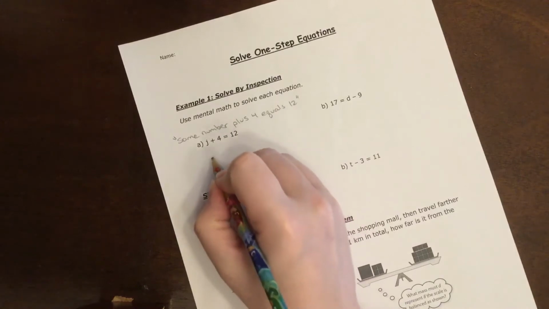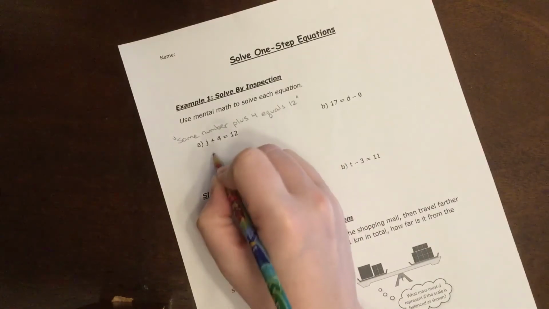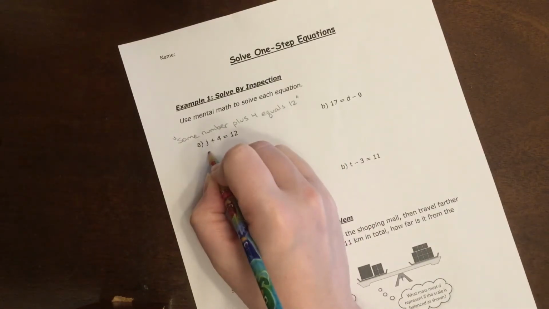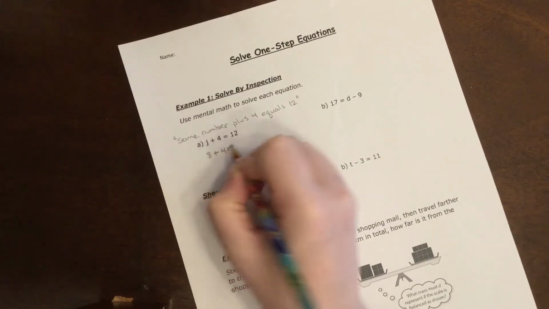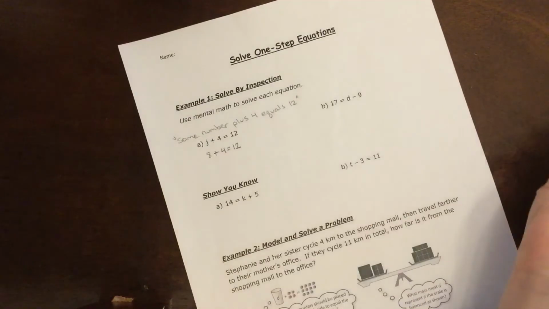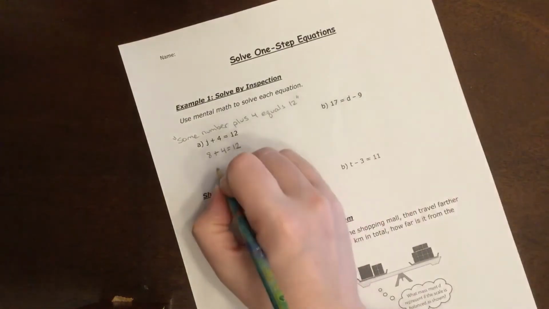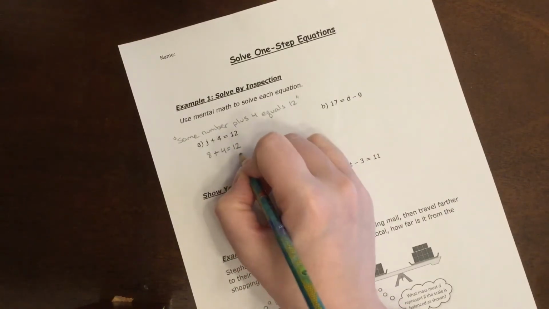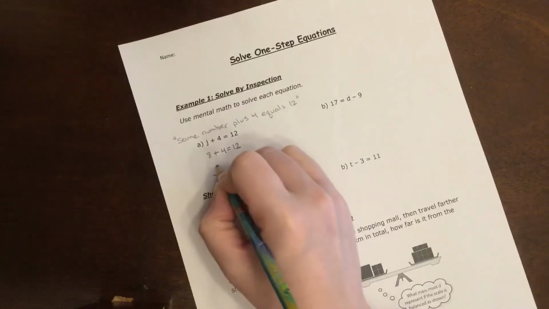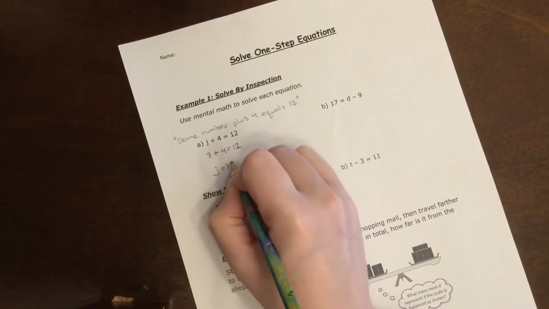So you could try a bunch of things, but hopefully your mental math has told you that that some number is 8, and then we just make sure that it is correct. So then this side, 8 plus 4 is 12, and 12 equals 12. So that must mean that j has a value of 8.